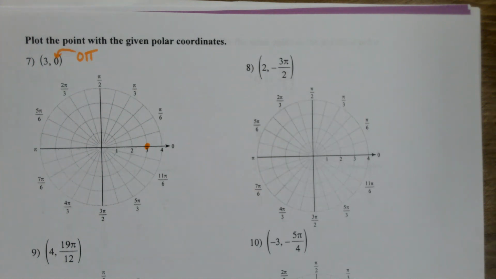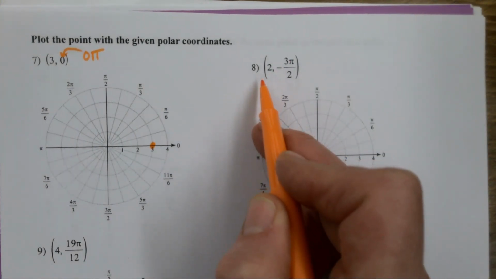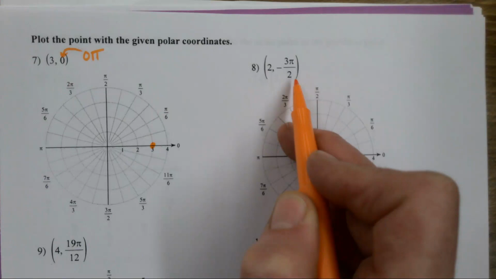When we were graphing in the past, way back in chapter 2, back in third term, at the start, a negative in front of the angle did what? Made it move the other way. And it still works that way. So this says move right 2, and then move backwards 3 pi over 2.